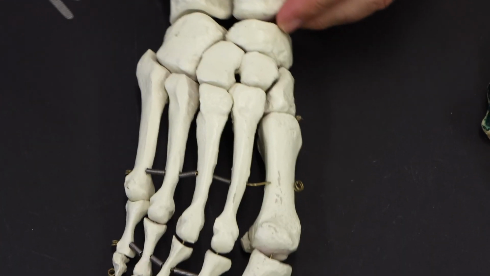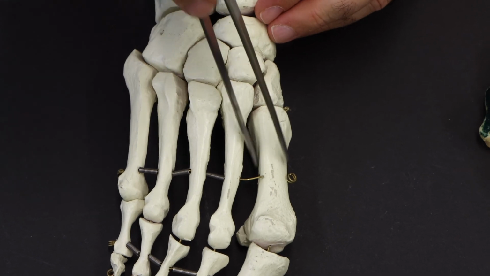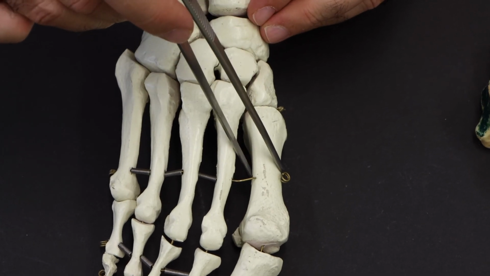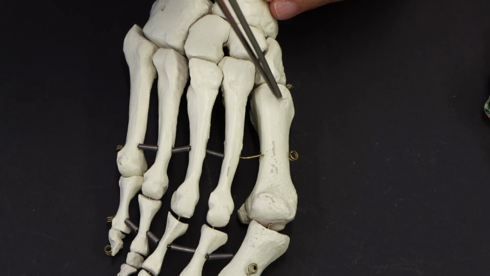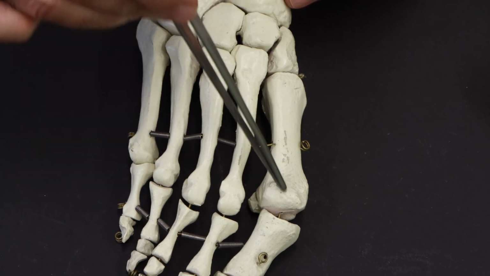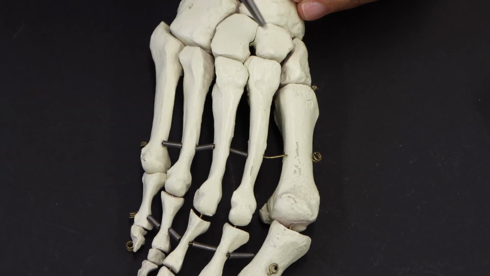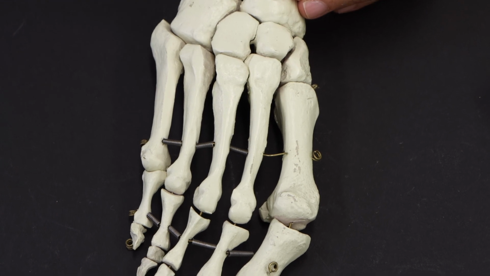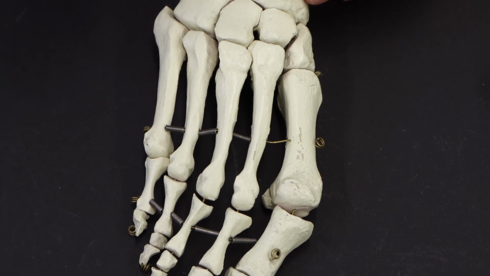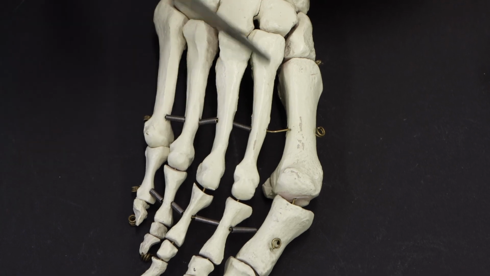Then the strongest and shortest metatarsal is the first, or metatarsus hallucis, the one that at the base has a kidney-shaped articular facet. The longest one is the second metatarsus.